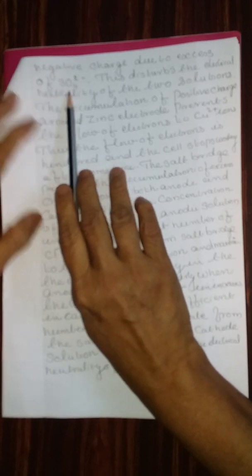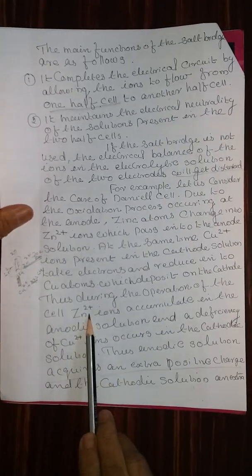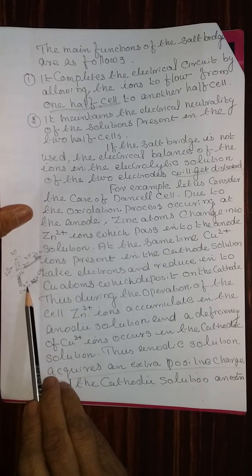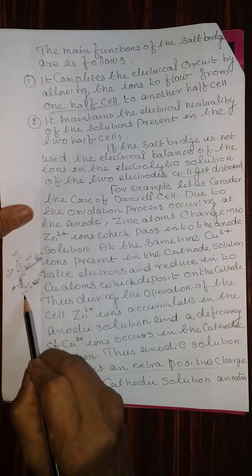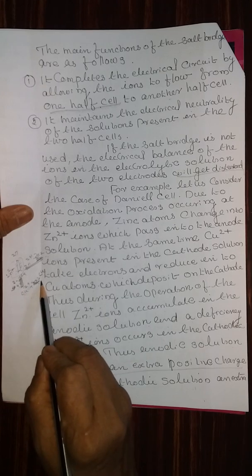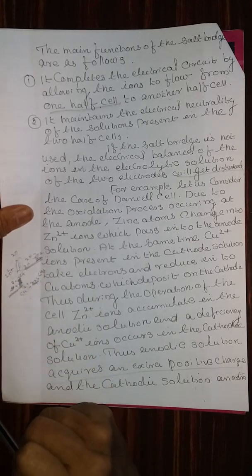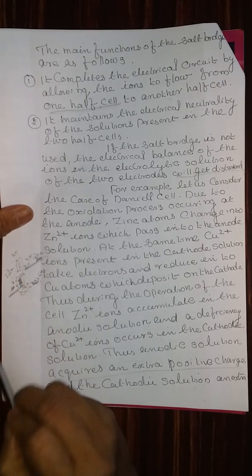Zinc ions are forming at the anode, and in the cathode solution there are Cu2+ and SO4 2-. The Cu2+ accepts electrons and gets deposited. What about the SO4 2- ion?